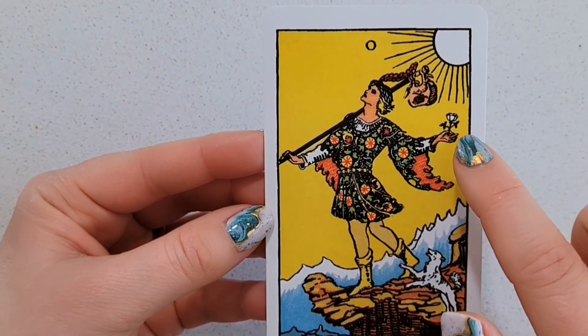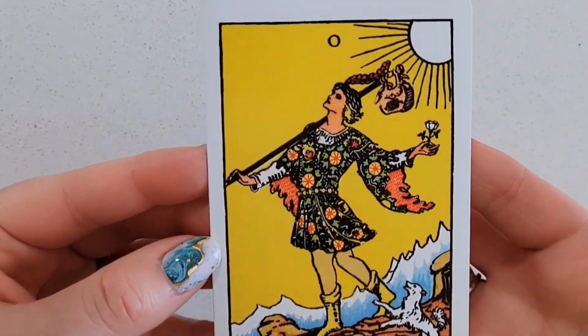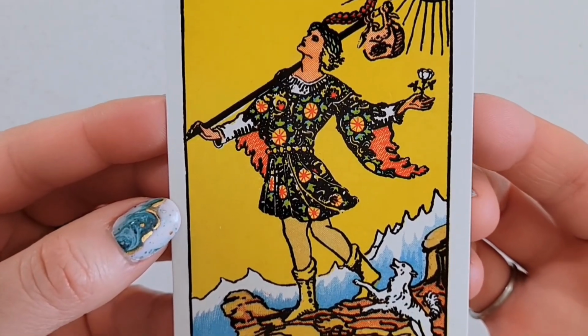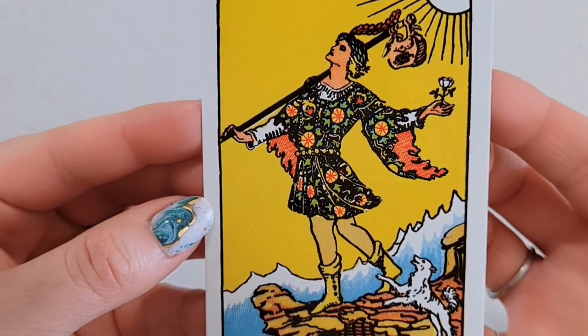The Fool is also holding a single white rose in his hand. And the rose in tarot symbolizes innocence and purity and a new perspective.